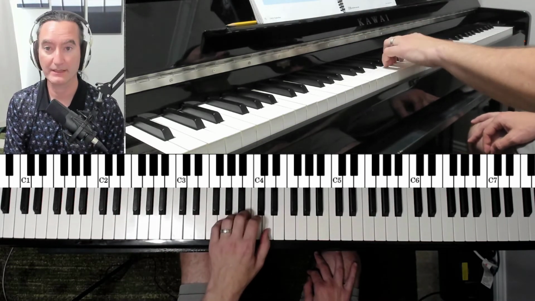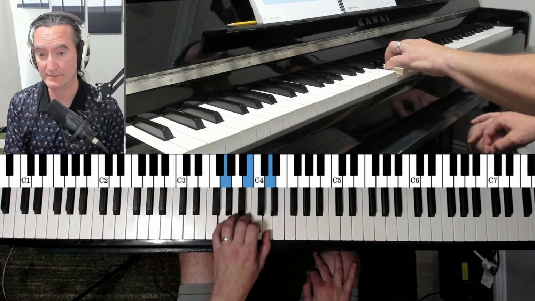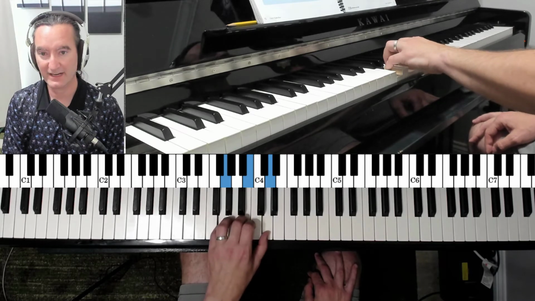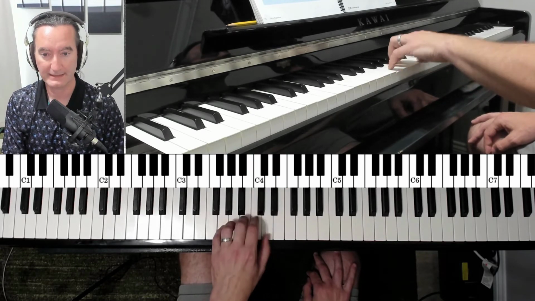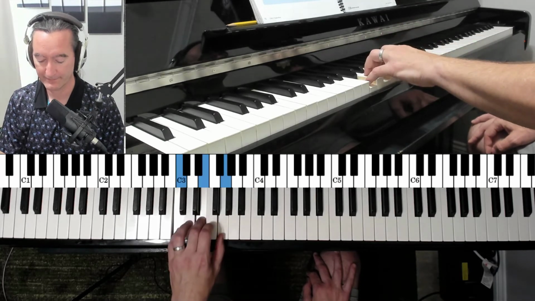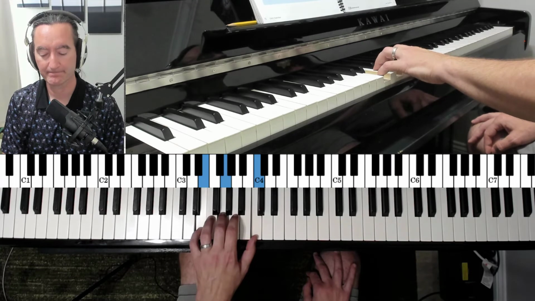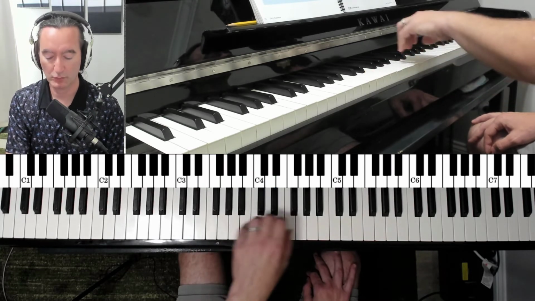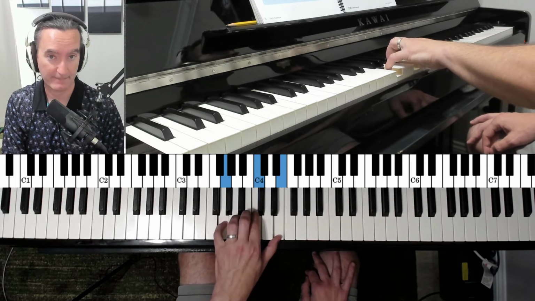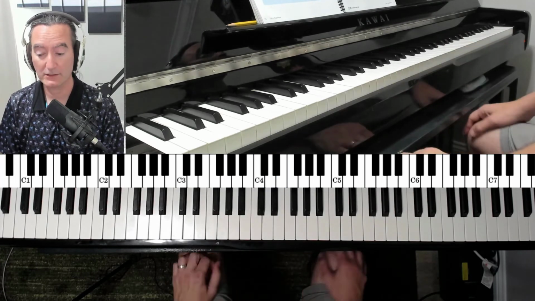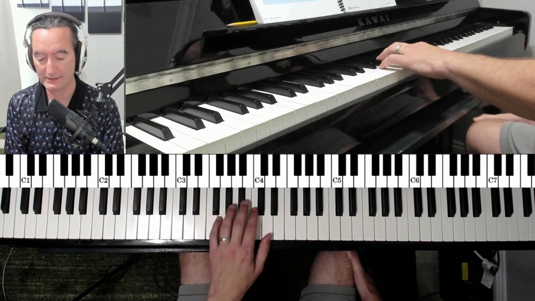So let's say I'm playing a G chord and the next chord is a C chord and it says close position. Then I'm going to try to find the closest way to play C, which is right here. I definitely don't want to do this. I probably don't want to do this. And I definitely don't want to do this. So this is definitely the closest position to play. So whenever it says close position, play an inversion or play something closer to it.